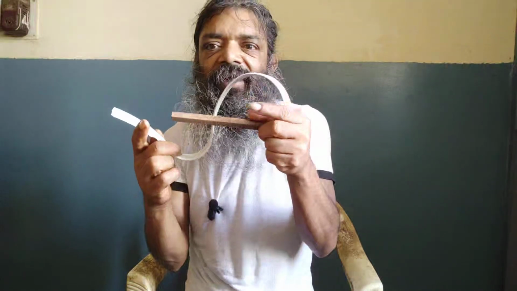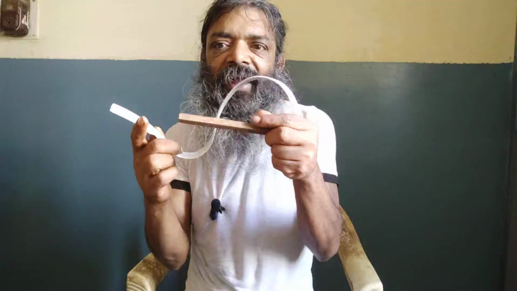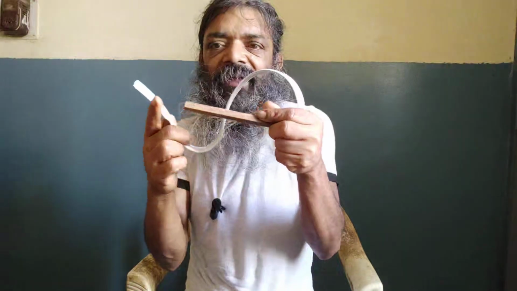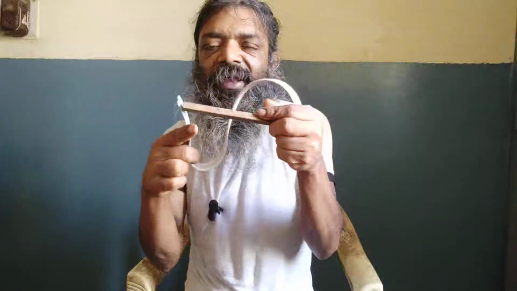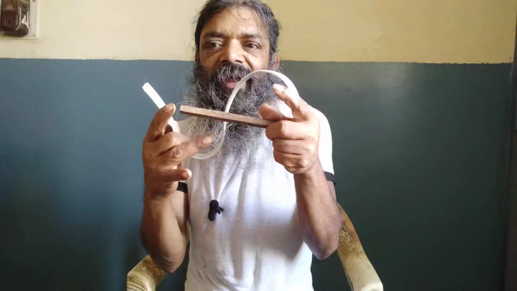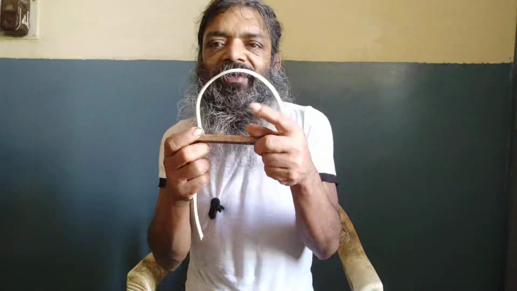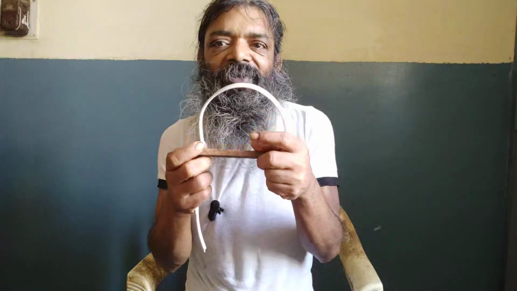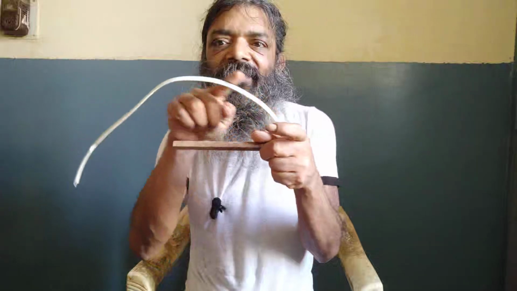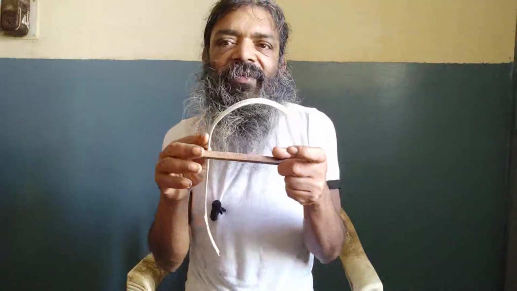Sin x is the graph, and this is the x-axis. In between, this is the area. If I'm talking about calculating this area through graphical way, then this is x and this is sin x. What do you mean by graphical area?